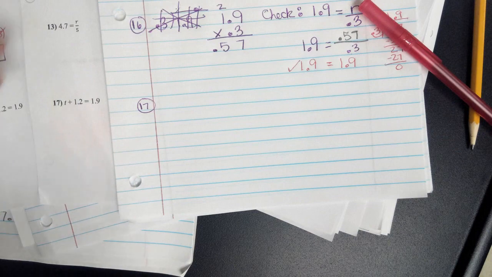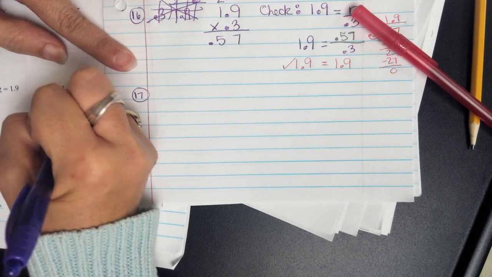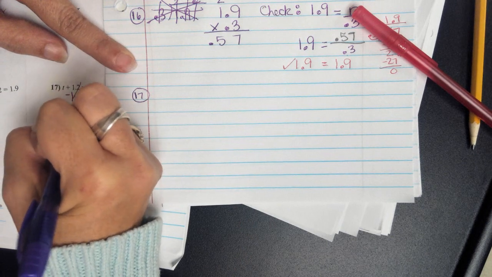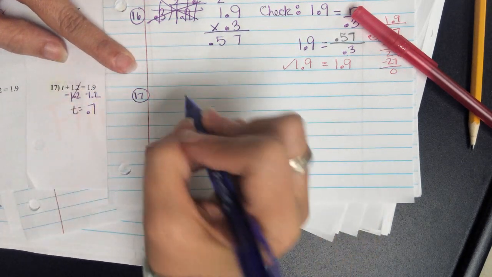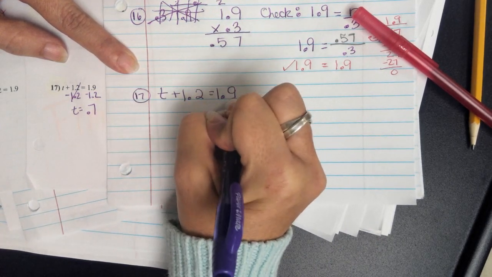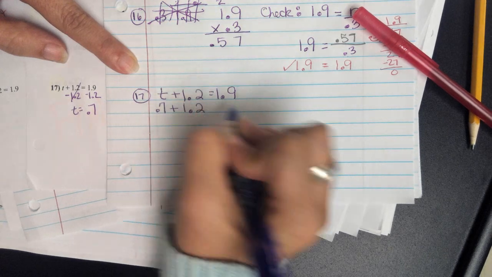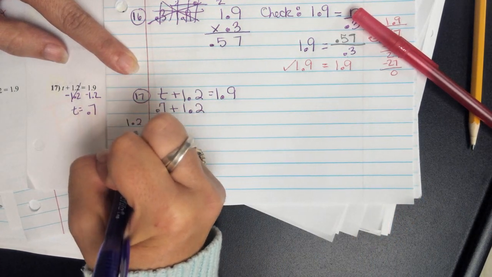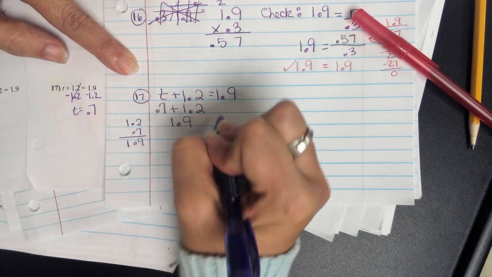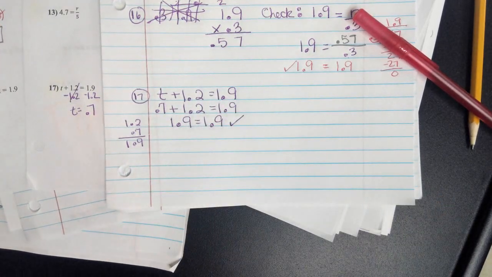Okay, so 17. It is a plus 1.2, so the opposite is minus 1.2. Leaves me with T equaling 0.7. If I check it, and I put a 0.7, on the corner of my paper, 1.2, line up my decimals, 0.7, I get 1.9. This side is 1.9. I am good to go.